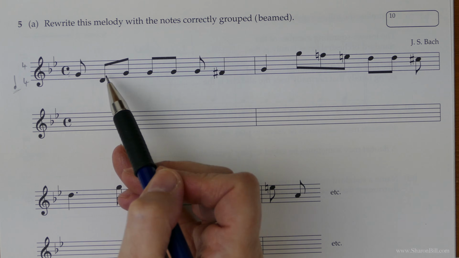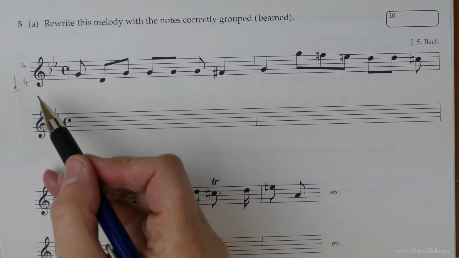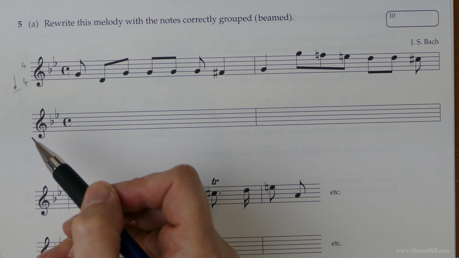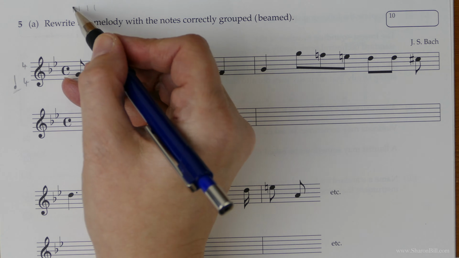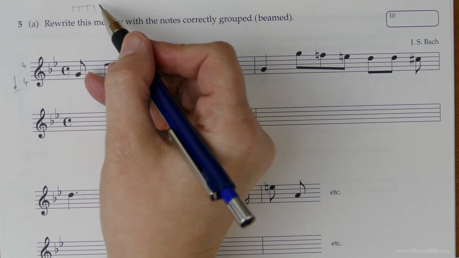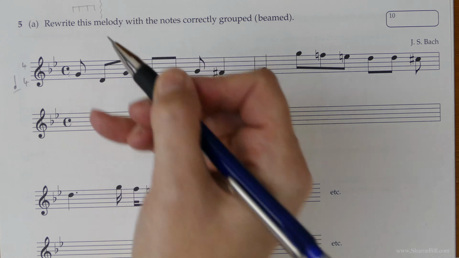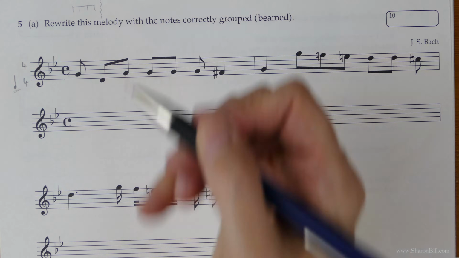And we need to show each new crotchet beat, or each quarter note beat. However, there are a few exceptions to that. If you remember, we can have 4 quavers or eighth notes beamed together, so long as they don't go over the middle part of the bar line. So that's just something to remember.